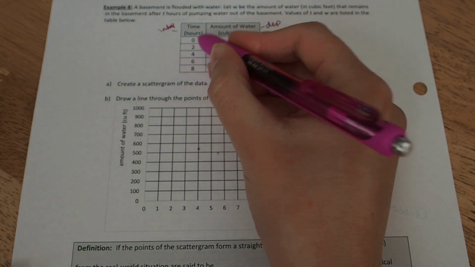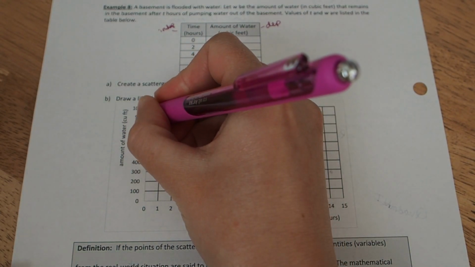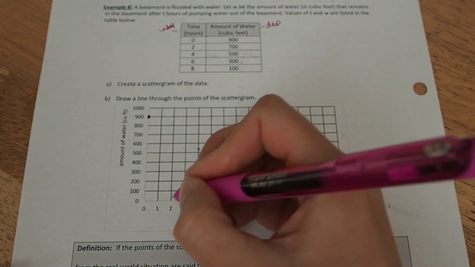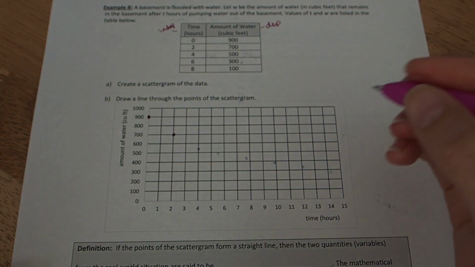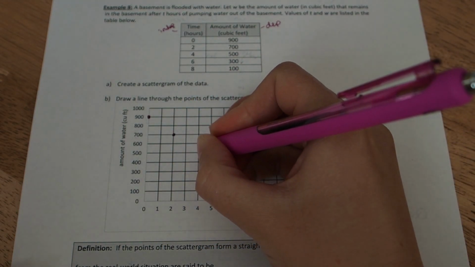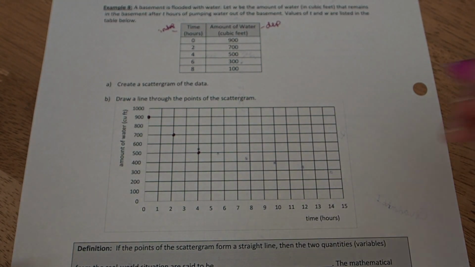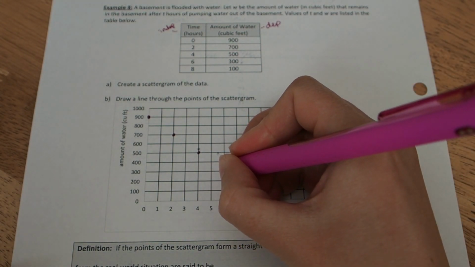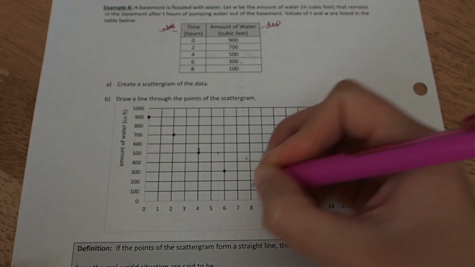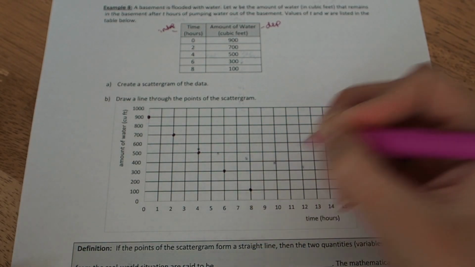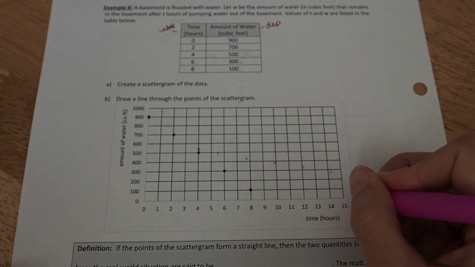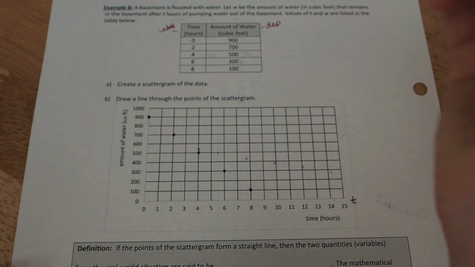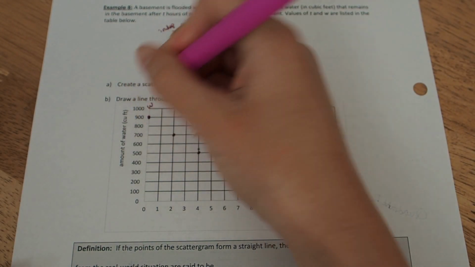So my independent value is 0, matches with 900 on the dependent. 2 with 700. 4 with 500. 6 with 300. And 8, 100. Okay. That's my scattergram, and we label these. I've got my T for time and W for the amount of water.